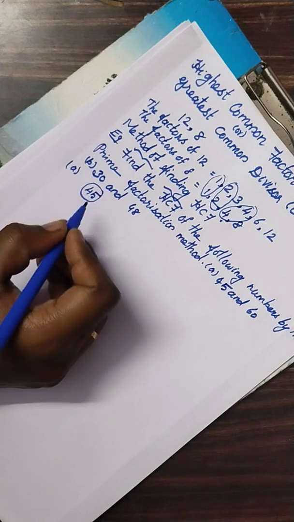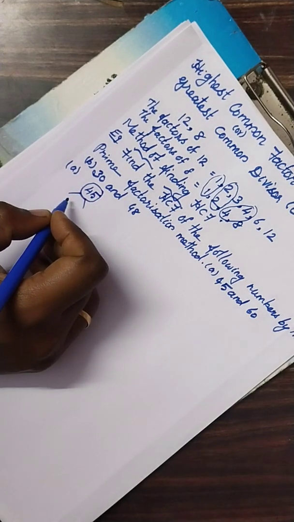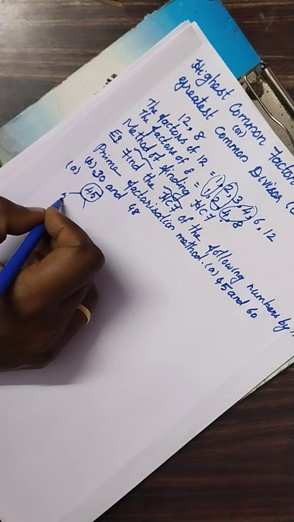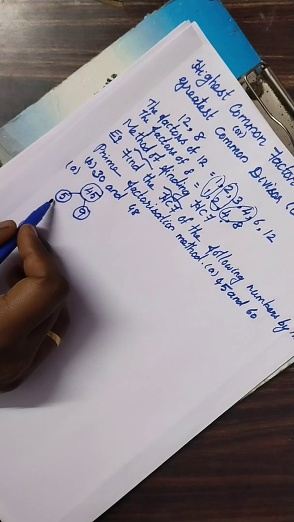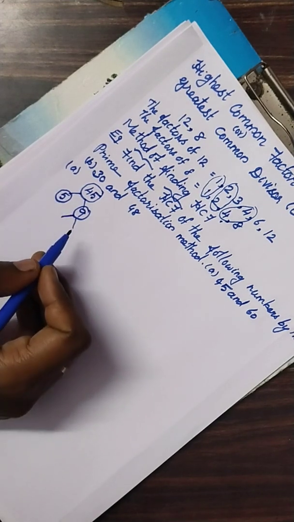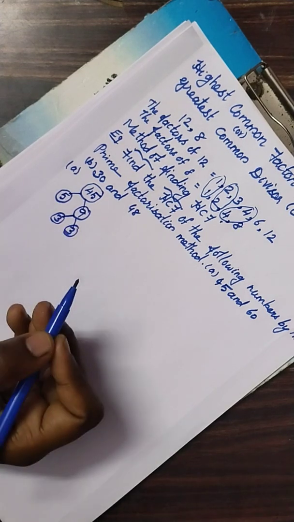45. You can split it: 5 nines are 45, and this is the prime factor 5. Then you can split 9: 3 threes are 9.